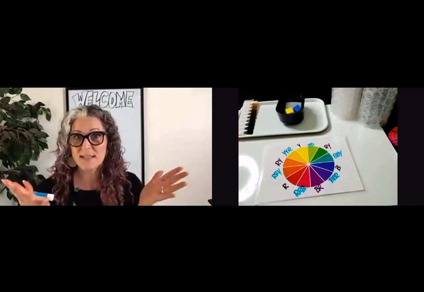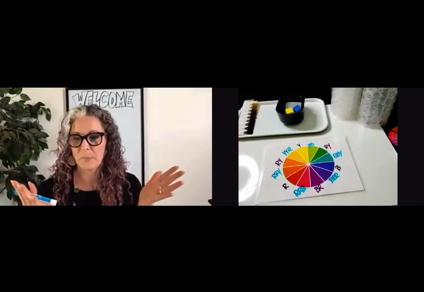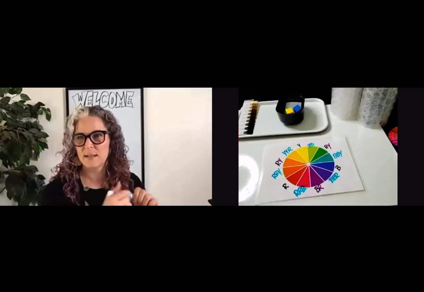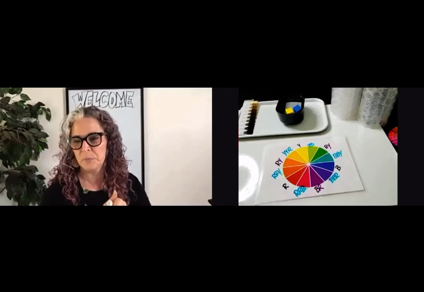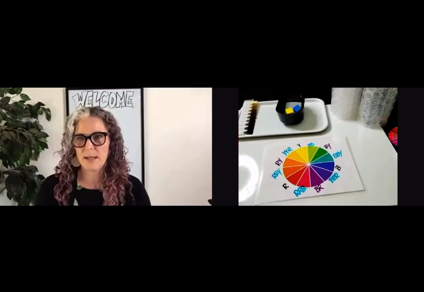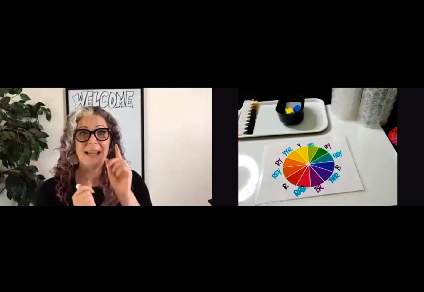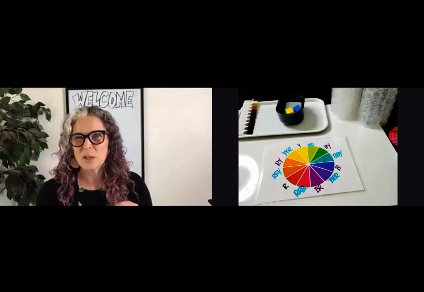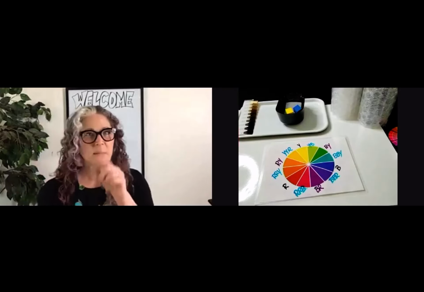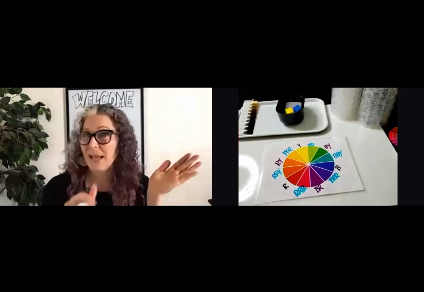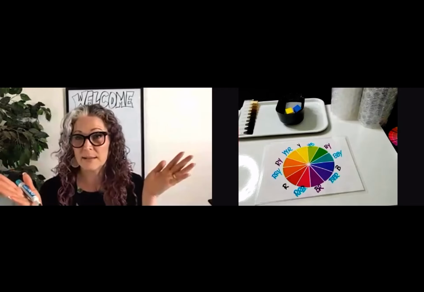Now here's what we also understand about the wheel. The wheel is divided in half. It has a warm side and a cool side. Type it in the chat box. Warm and cool. Our colors have temperatures. And then we have something that's in the middle. So we talked about something that's in the middle. Something that's in the middle can't be warm and it can't be cold, right?